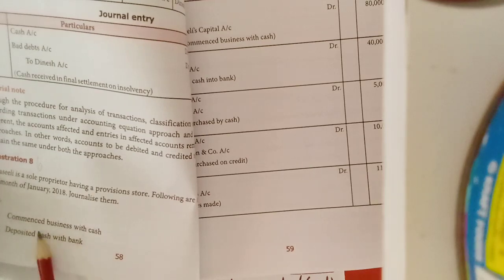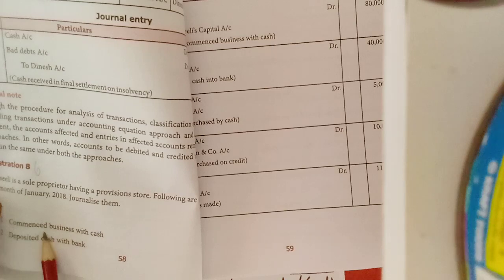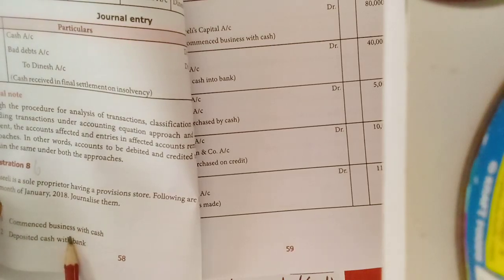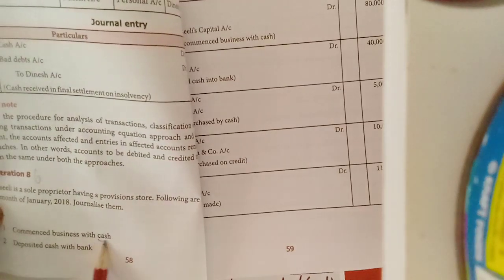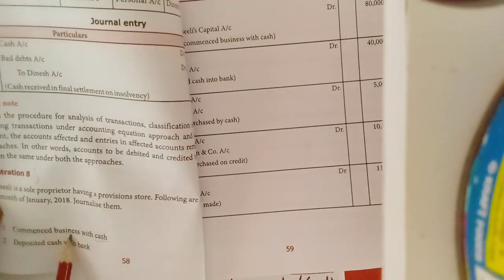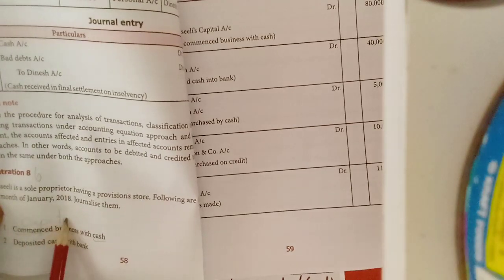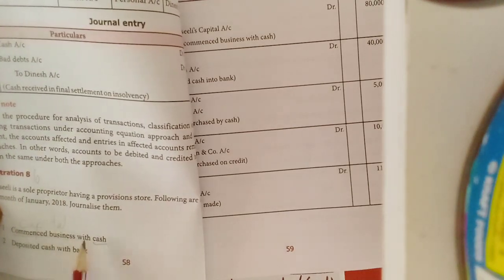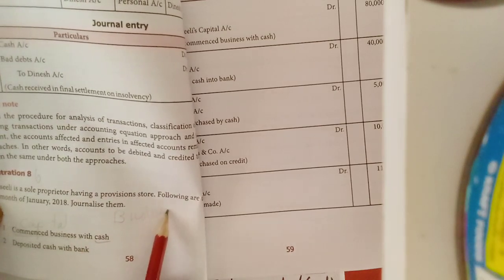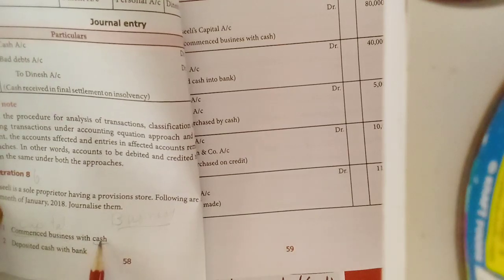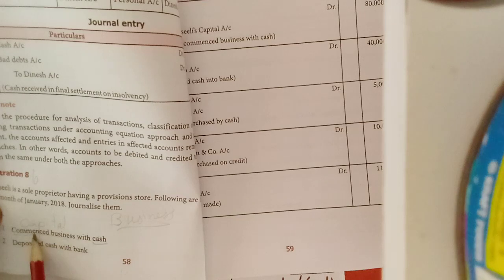So here you see, you may not compare everything with that accounting equation. That is a little different from this journalizing. Commenced business with the cash. Here one account is cash. Another one, commenced business, we should think of the capital. Cash is coming inside. From the viewpoint of the business only we have to prepare the journal entries. For the business, cash is coming in. So debit what comes in, credit what goes out.